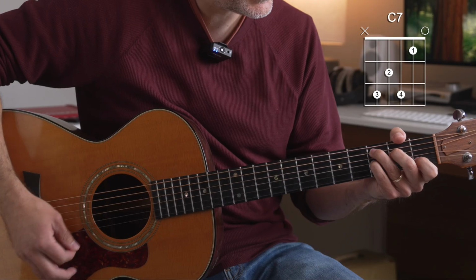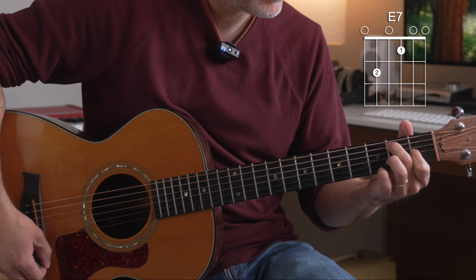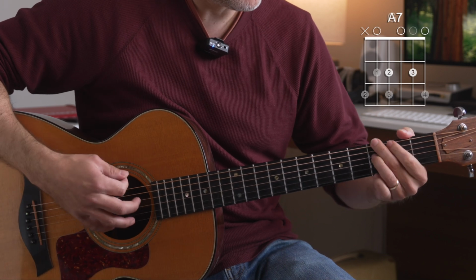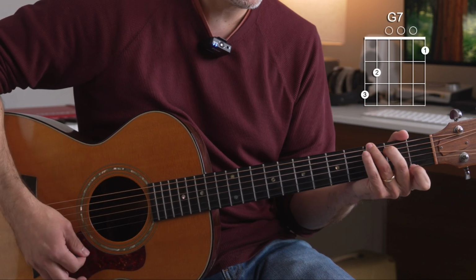Okay, so we have C7, we have E7, we have A7, we have that G7, depending on how you want to play it. What else can we do? How about a D7? So I often look at these chords not only in the notes that are involved, but also in the shapes, because if you can visualize the shapes, they're more easily recalled and remembered for when you want to pull them out and use them.